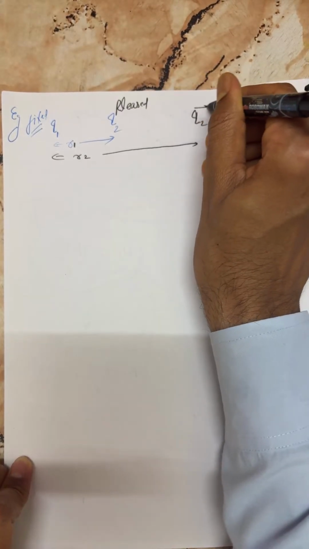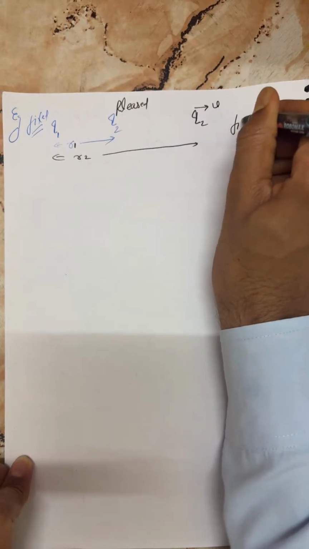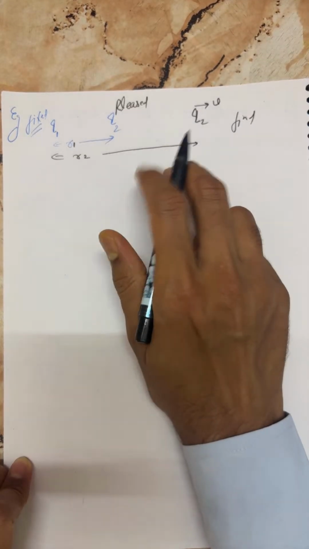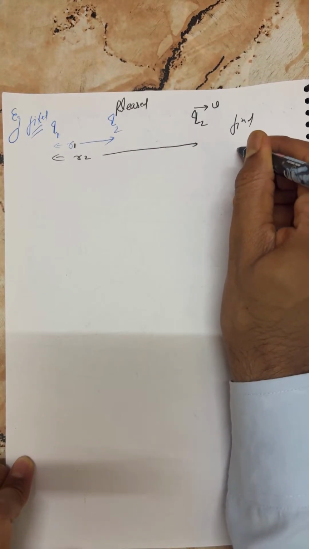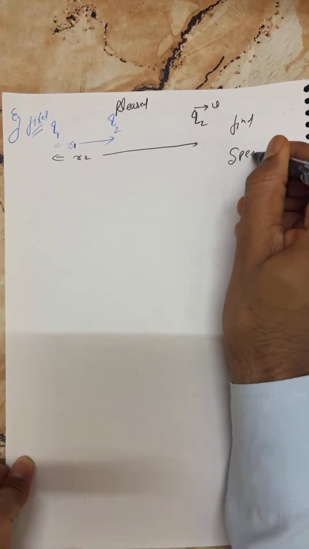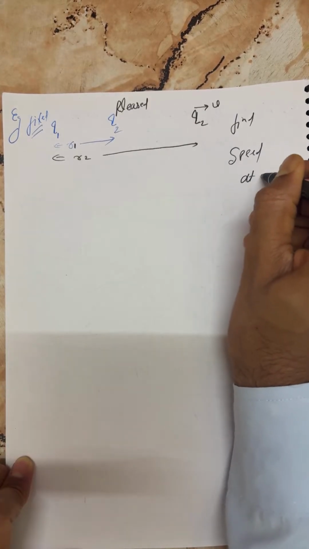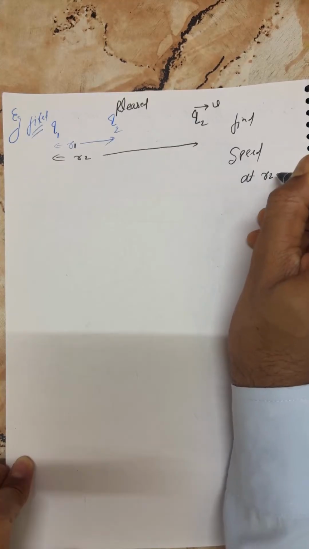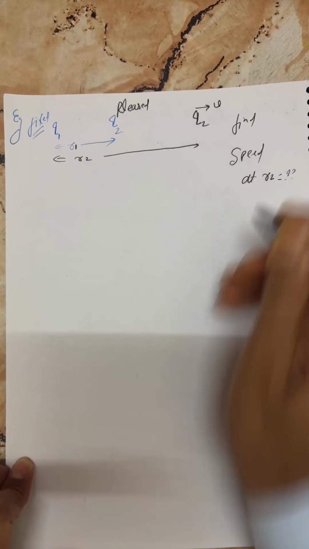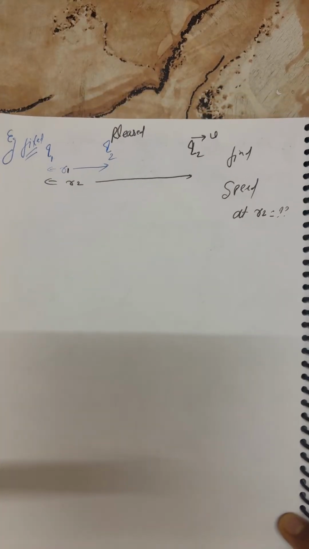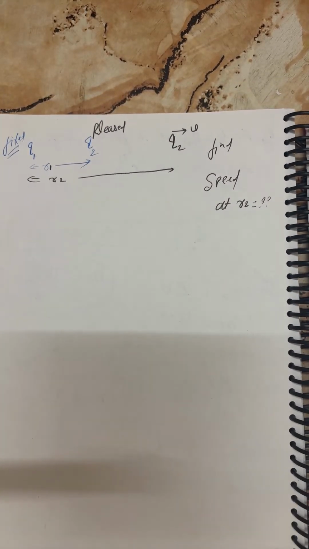We have to find, under this condition, the speed at R2. Find the speed at R2. A very good question here. Find the speed at R2. Okay. Do you want to try, Suchit, or do I have to do it?